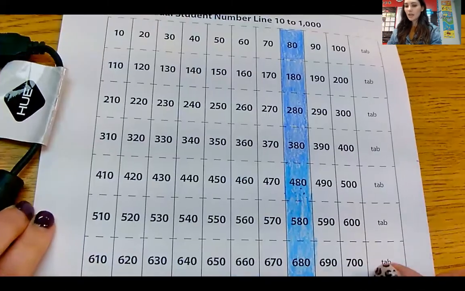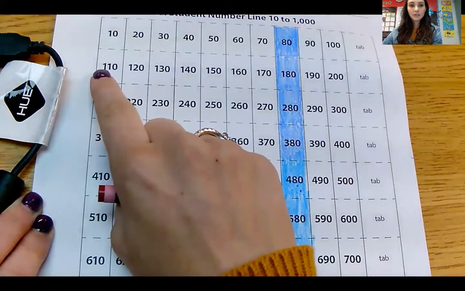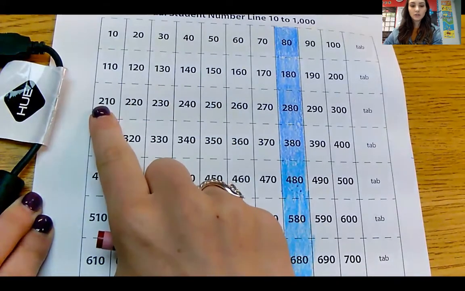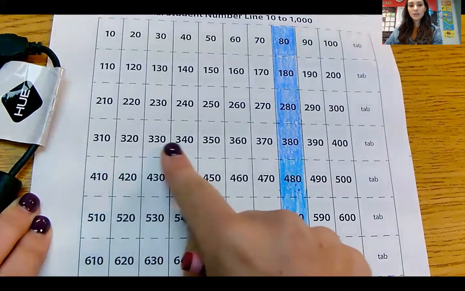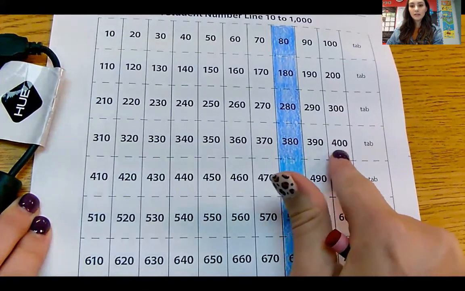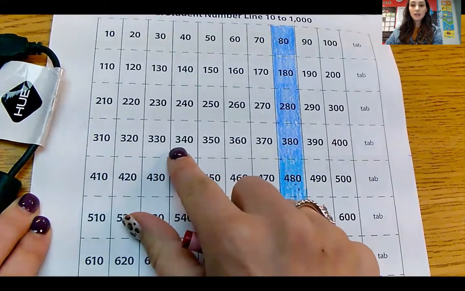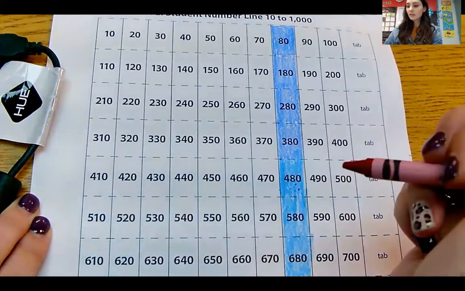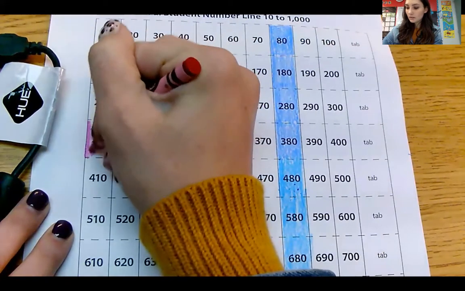So if I look here, this has a 1 in the 100 spot, this has a 2 in the 100 spot, and here's my 3 in the 100 spot. So this whole row, except for this one right here, is going to be red because they all have a 3 in the 100 spot. So I'm going to color those red.